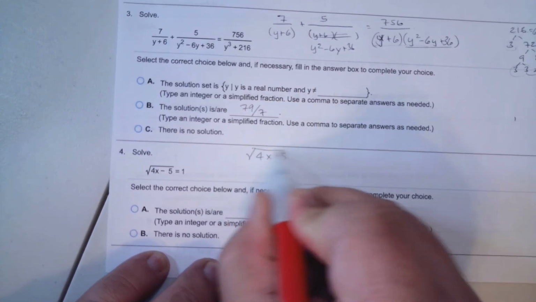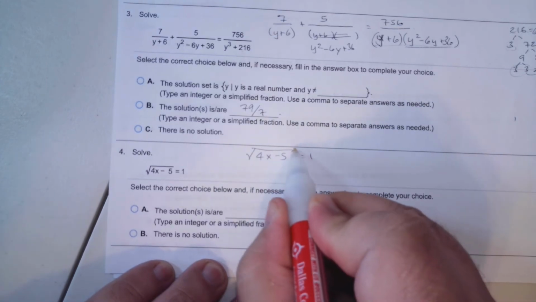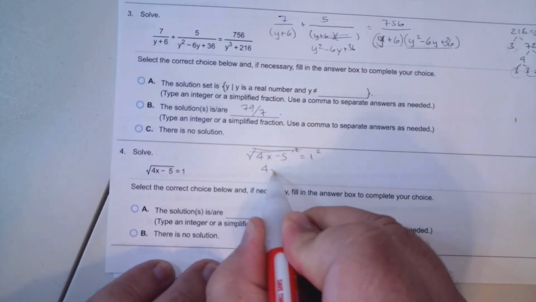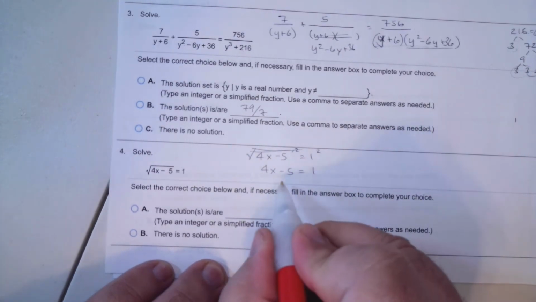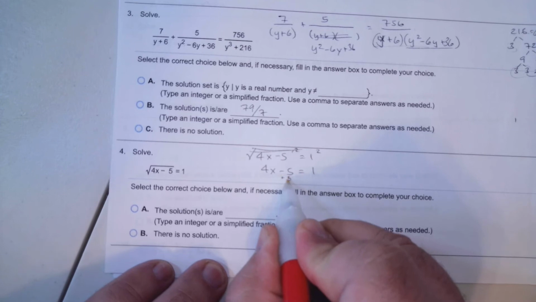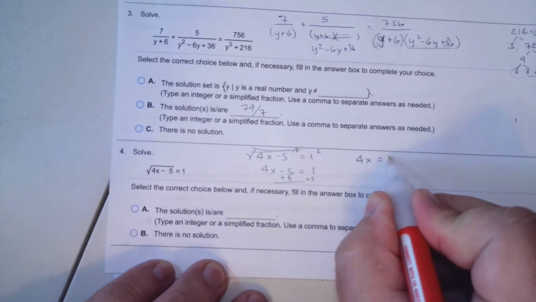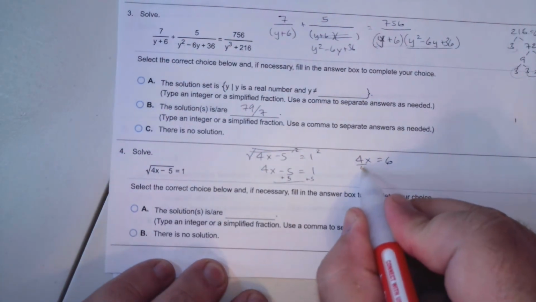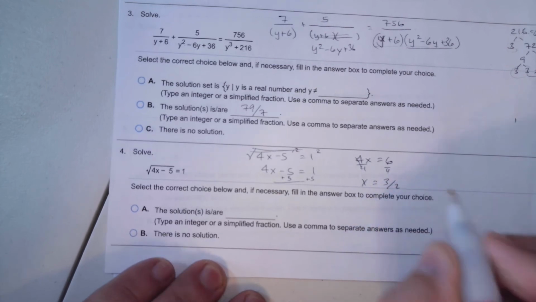The square root of 4x minus 5 equals 1. Solving for x, we have to get rid of the radical, so we square both sides. So we have 4x minus 5 equals 1. Add 5 to both sides. We got 4x equals 6. Divided by 4, x equals 3 over 2. Yes.